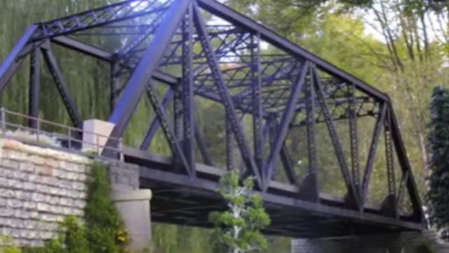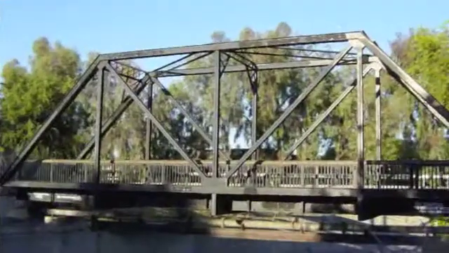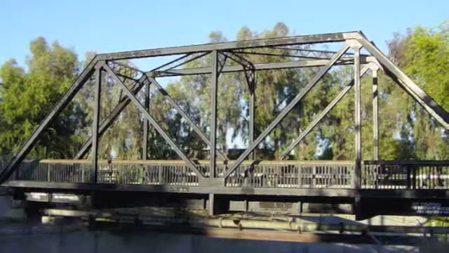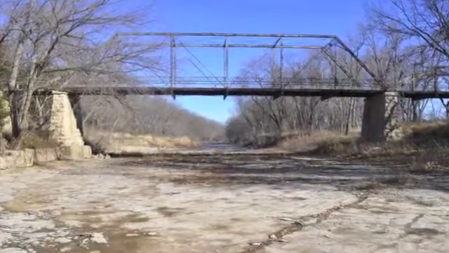A Pratt truss bridge is a bridge with both diagonal and vertical members arranged in triangular shapes between the upper and lower chords. It can support dynamic loads and does not require a lot of material in construction.